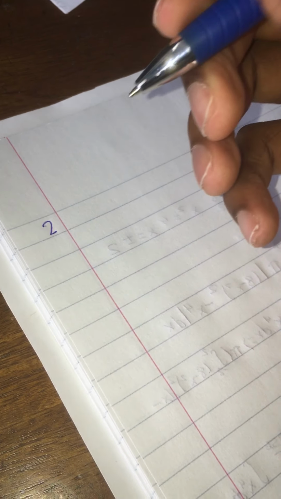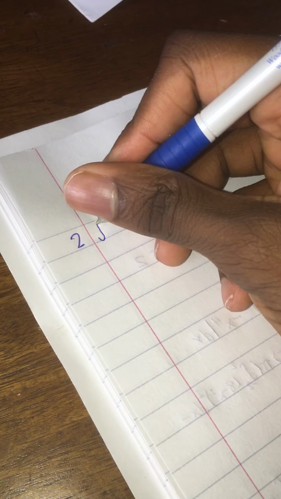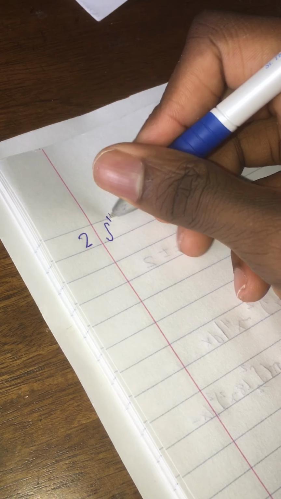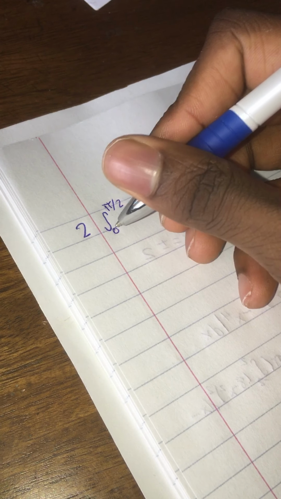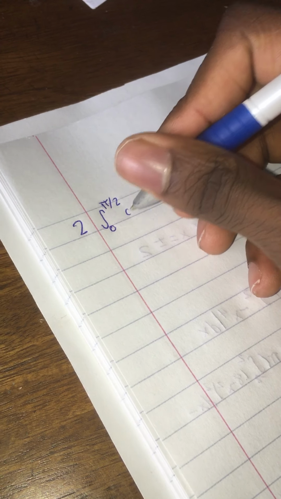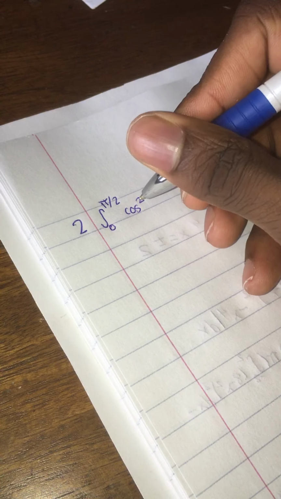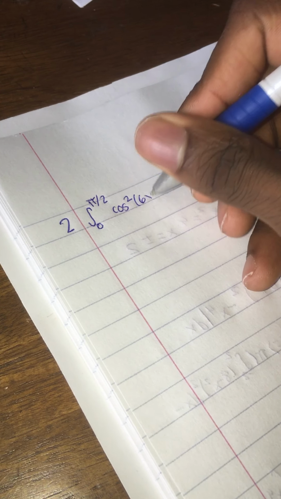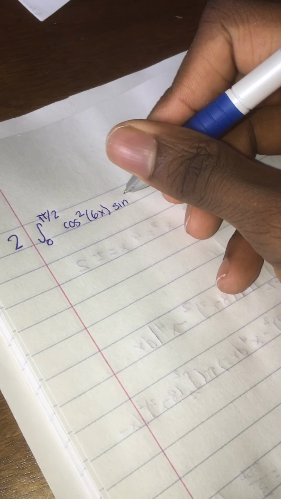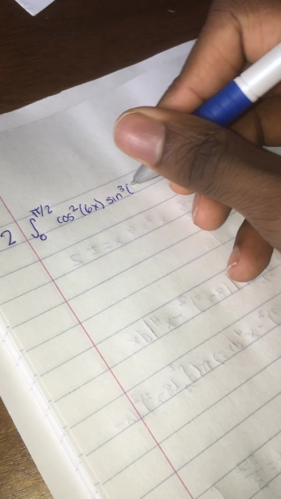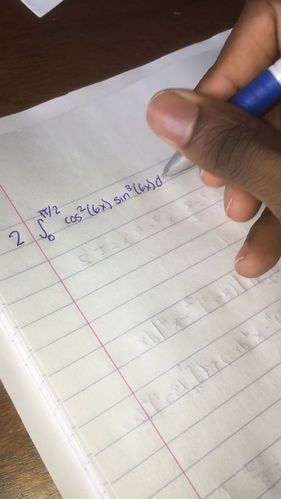For problem number 2, you want to evaluate the integral. The upper bound is going to be pi divided by 2, the lower bound is going to be 0, and the equation is going to be cosine squared of 6x and sine cubed of 6x dx.